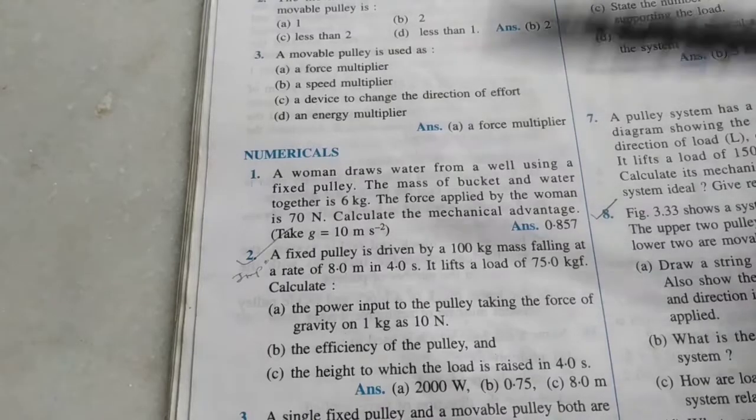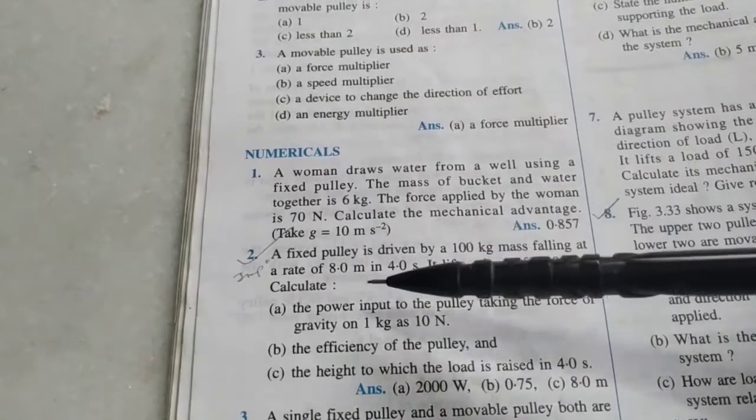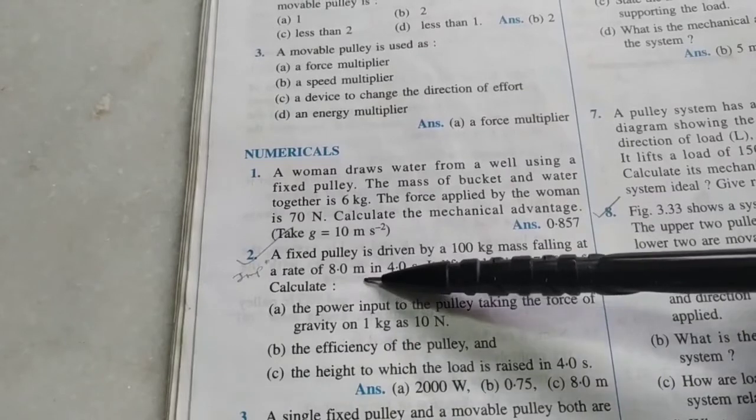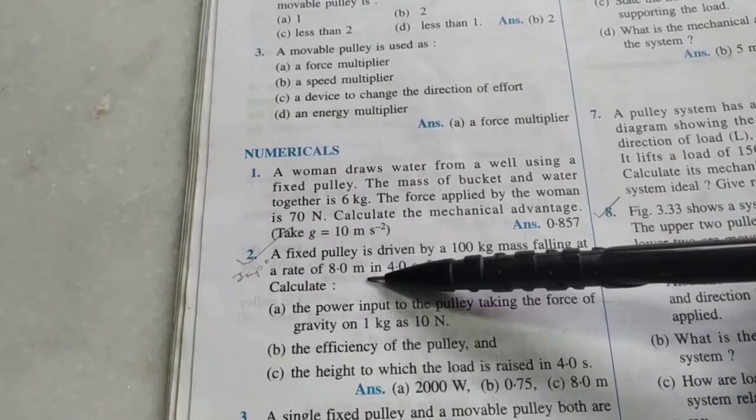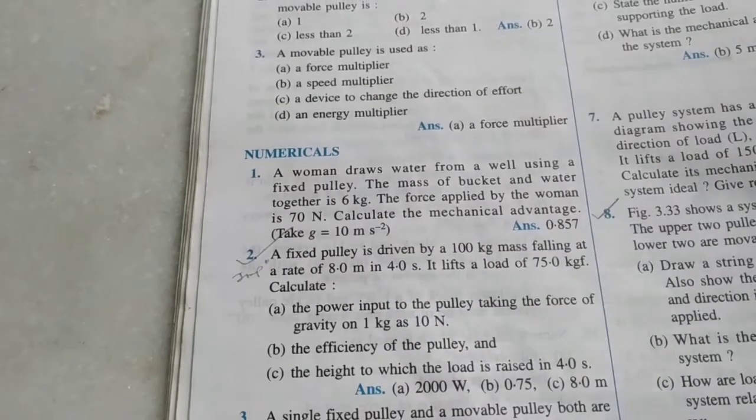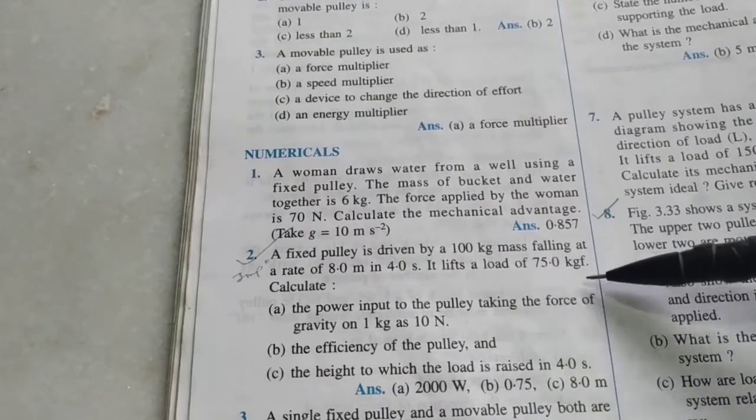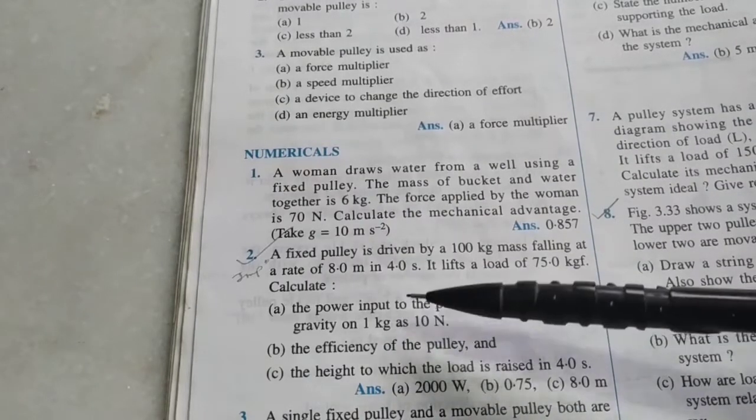It is falling at the rate of 8 meters in 4 seconds. So if the displacement of the effort is 8 meters, then the displacement of the load will also be 8 meters. It lifts a load of 75 kgf. Question number 1, what is the power input?